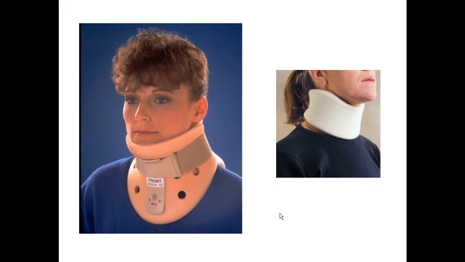So I think one of the things you'll notice is that when we did the lumbar spine and we treated the herniated disc there, we did passive extension and lateral shifting.